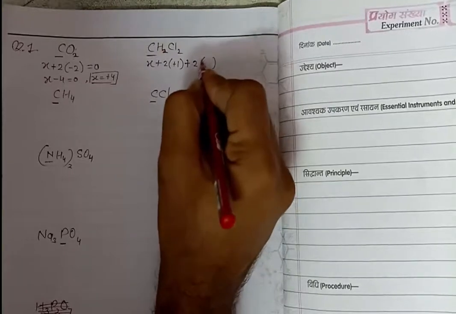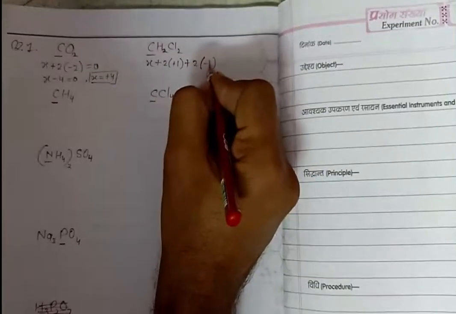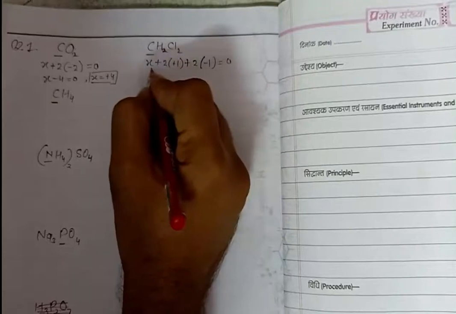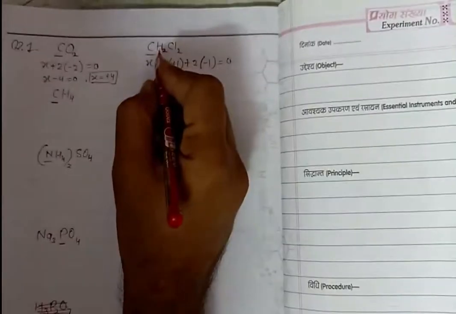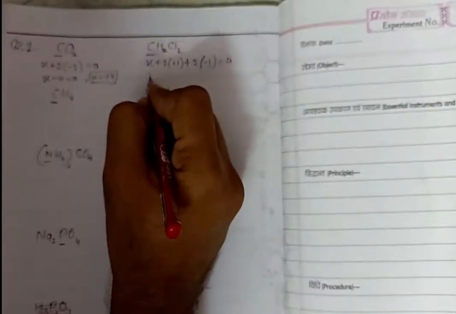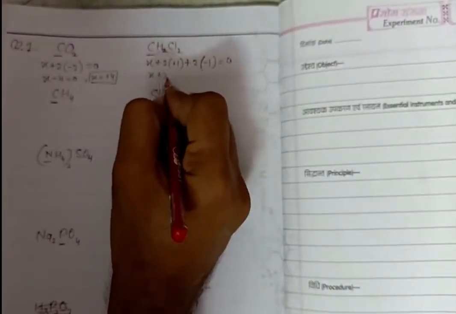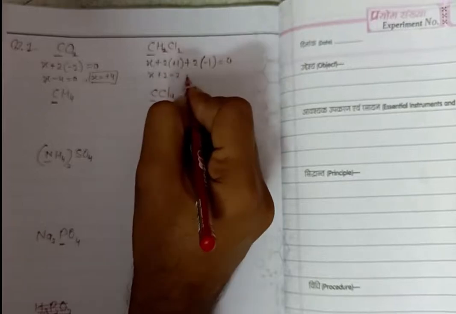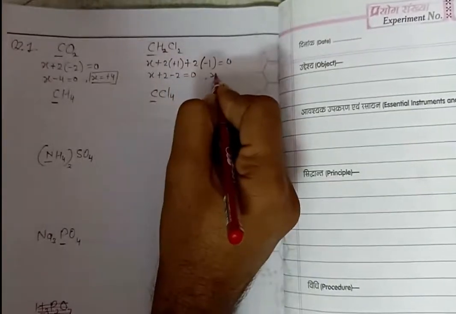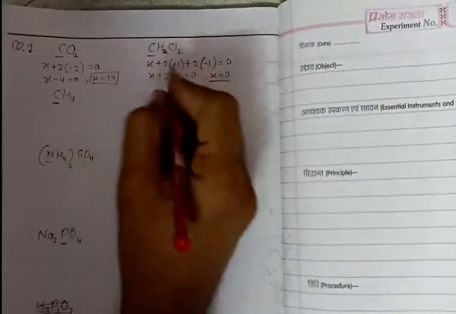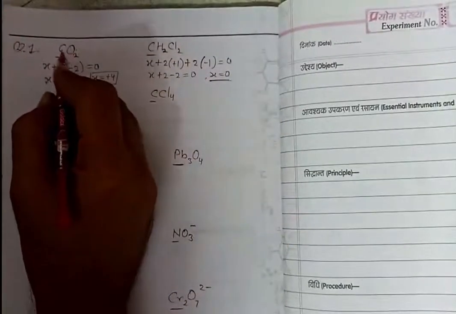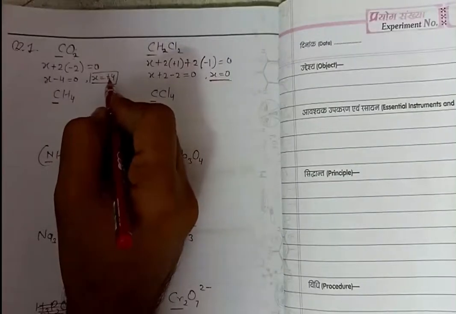Then what is the oxidation number of chlorine? Generally it is minus 1. The sum of all the oxidation numbers must be equal to 0 for a molecule. So this is a molecule. So here X plus 2 minus 2 is equal to 0, and X must be equal to 0. So here the oxidation number of carbon is 0. In CO2 the oxidation number of carbon is plus 4.